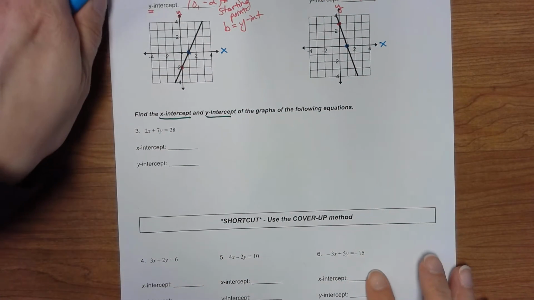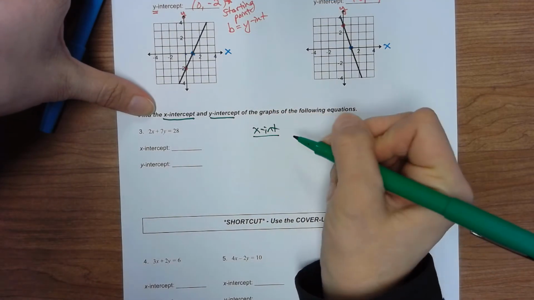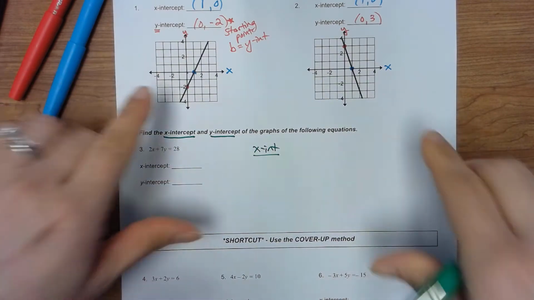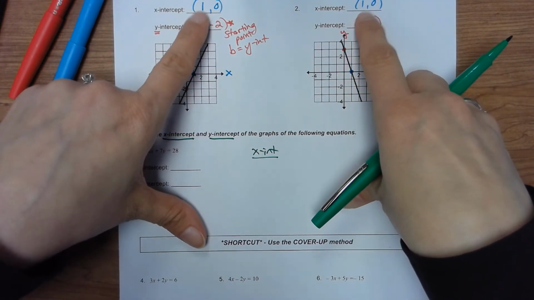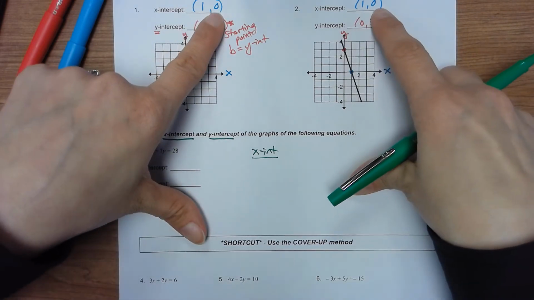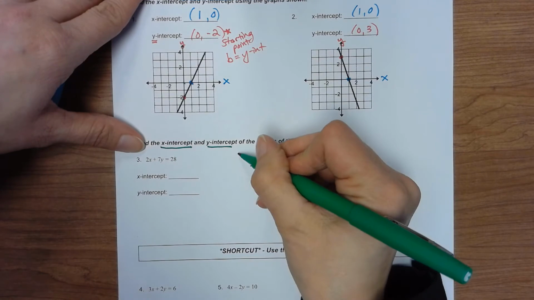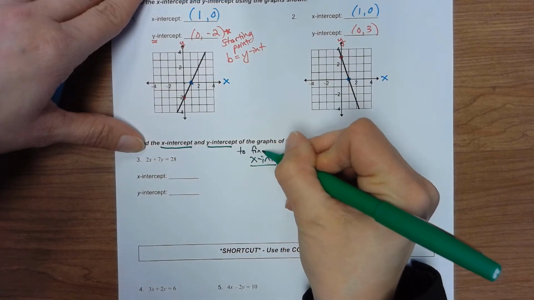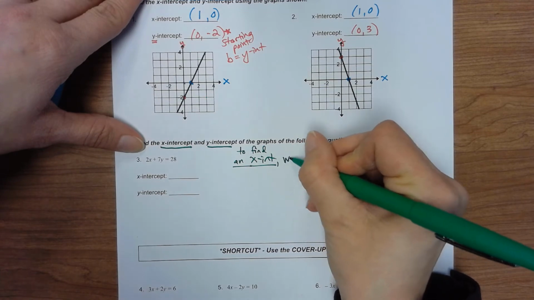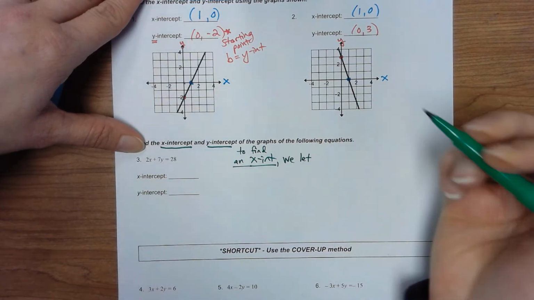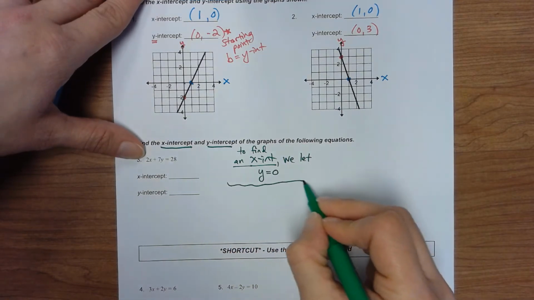Okay, so here's the technique for that. When you want to find an x-intercept, you can even come look up here at some x-intercept examples. There's going to be a number that we're trying to find. But what's the y value? The y value is always 0. So to find an x-intercept, we make y equal to 0. Okay, so let's do that.